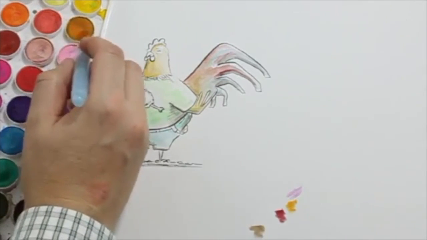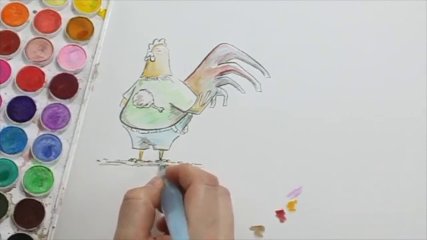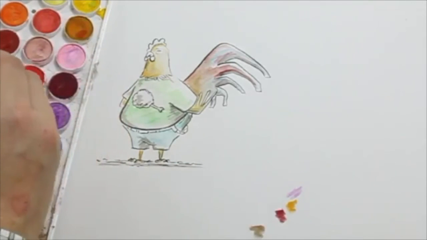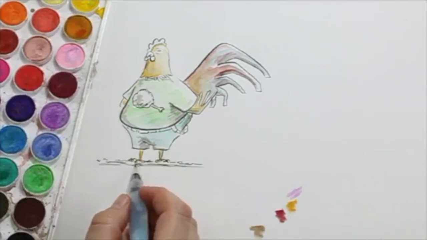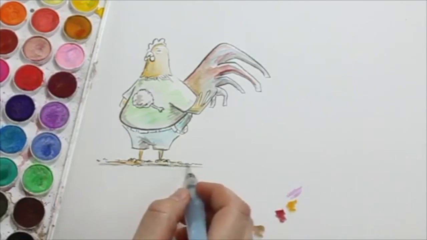Now we're going to go ahead and pull a little bit more of that color we used earlier down on the legs. See, I'm just putting it on there lightly. I'm not overthinking it. I'm not trying to build a masterpiece here. I'm just a simple little cartoon, right? So we've got pretty much everything we need here.